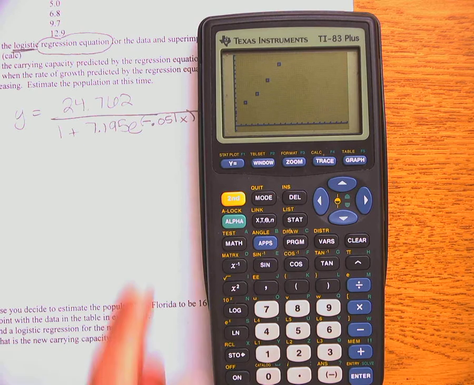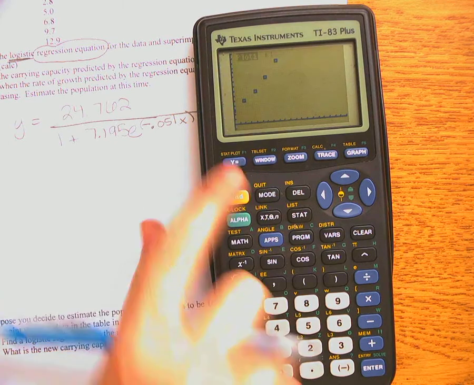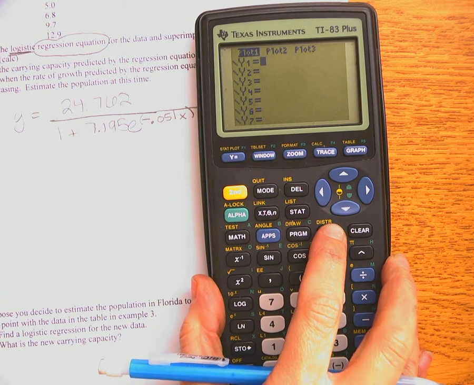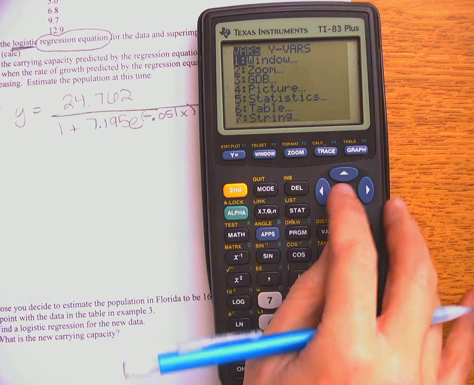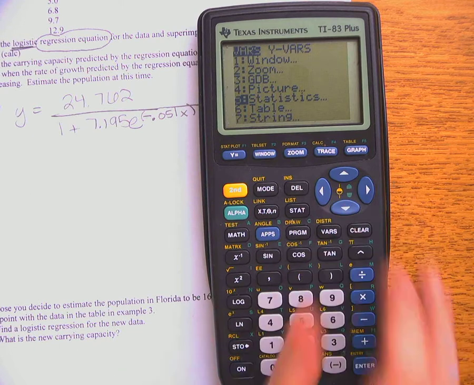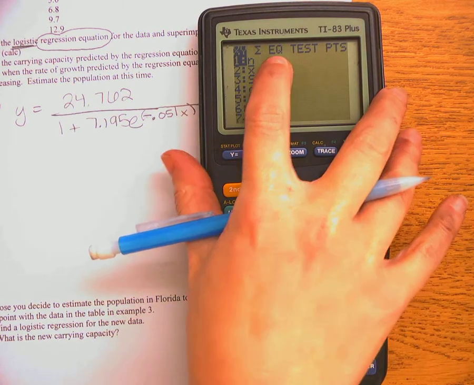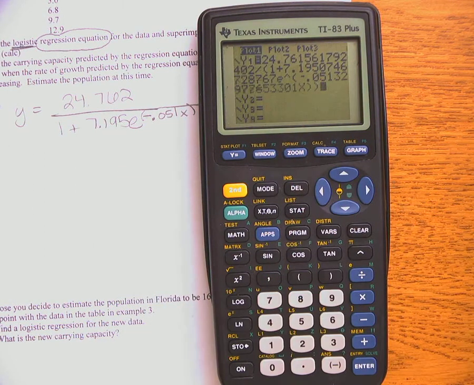Now they want us to copy this equation on there. So that's where you go back to the y equals. And we want to copy the equation there. So to copy the equation, we hit this button vars. And we're trying to copy down one of our stat equations. So we go down to 5. And we're copying down a regression equation. So we arrow over to equation, and then there it is, regression. And then it copies it.